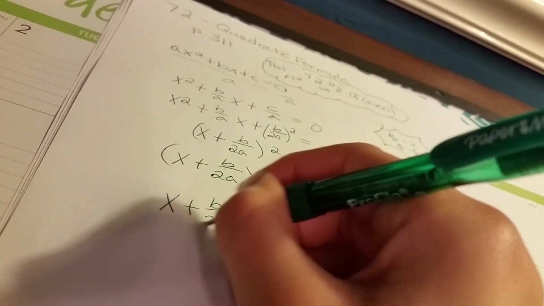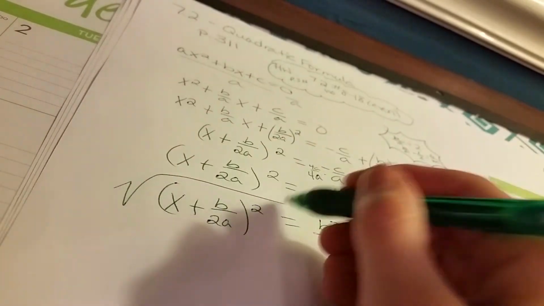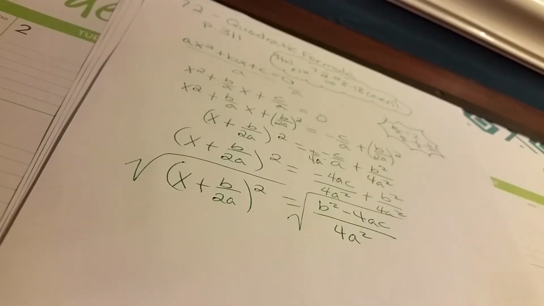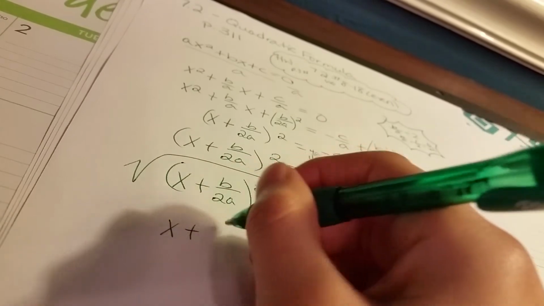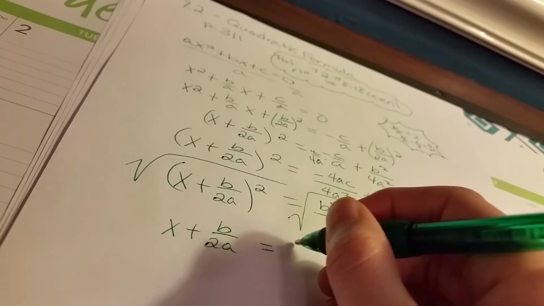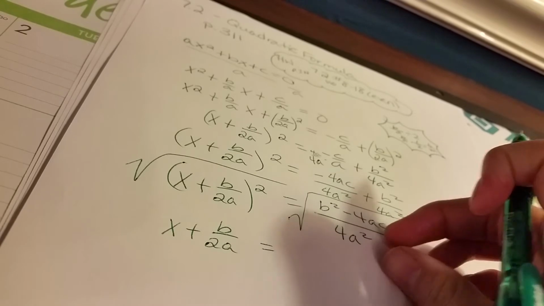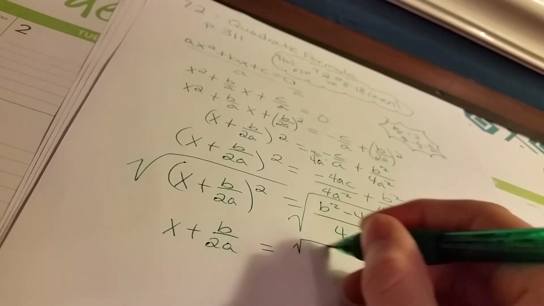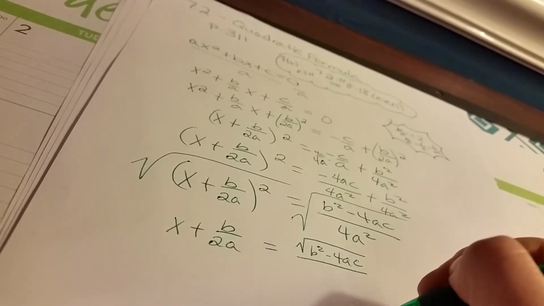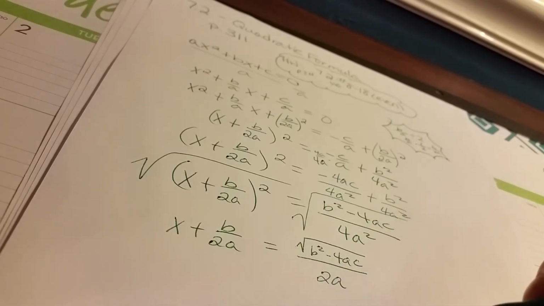And then over here we rewrite this like so. And now we can actually extract the square root of this crazy fractional expression. And we'll have x plus b over 2a is equal to the square root of b squared. So the square root of a fraction, we can break it into the square root of the numerator and the square root of the denominator. So let's do that. We'll have the square root of b squared minus 4ac all over the square root of 4a squared, which is going to be what? 2a, right? So take the square root of the coefficient and the square root of a squared.